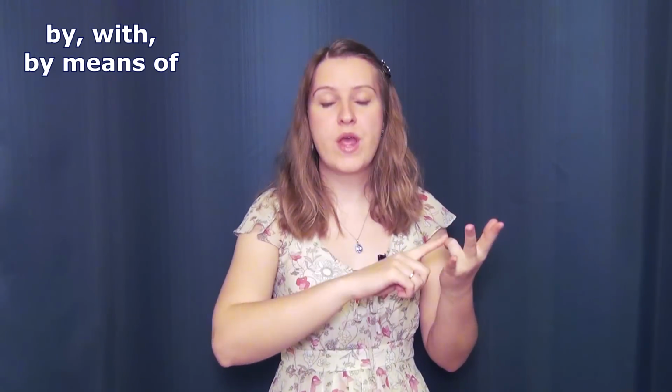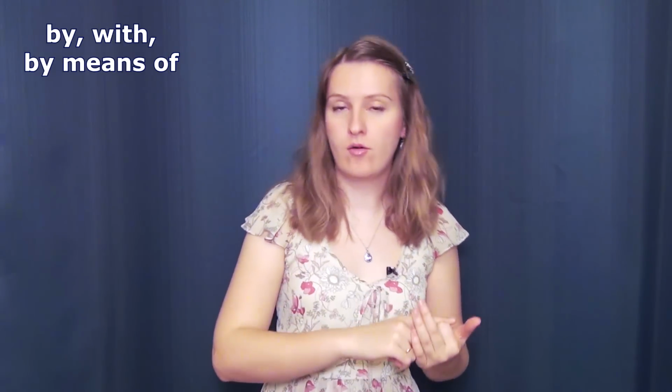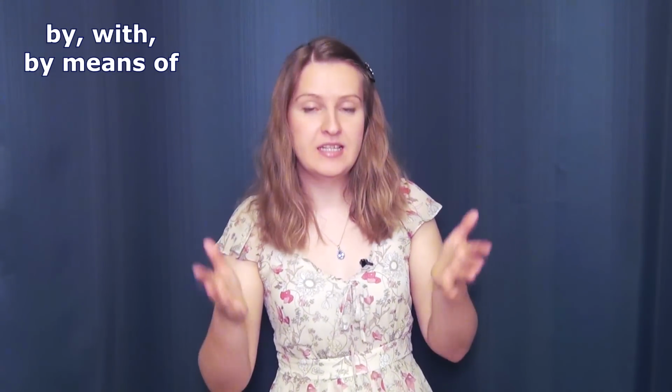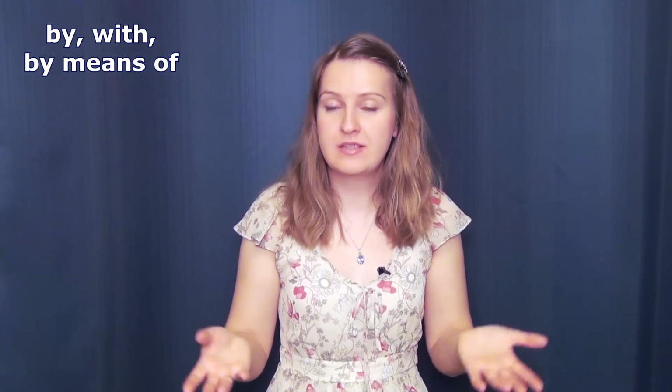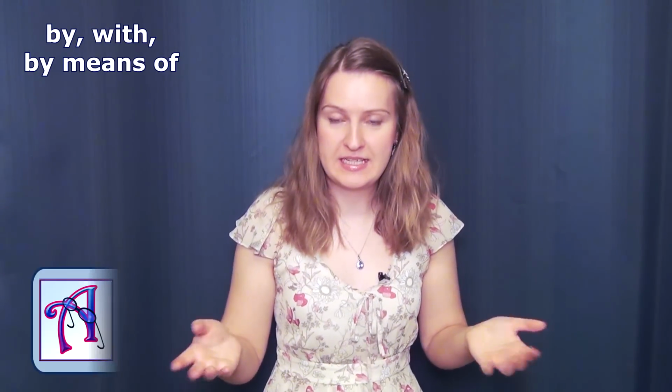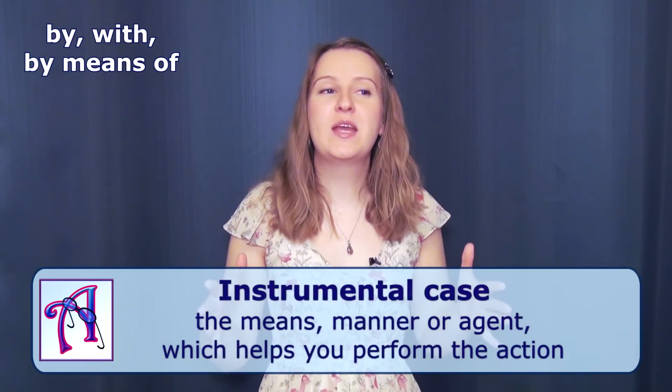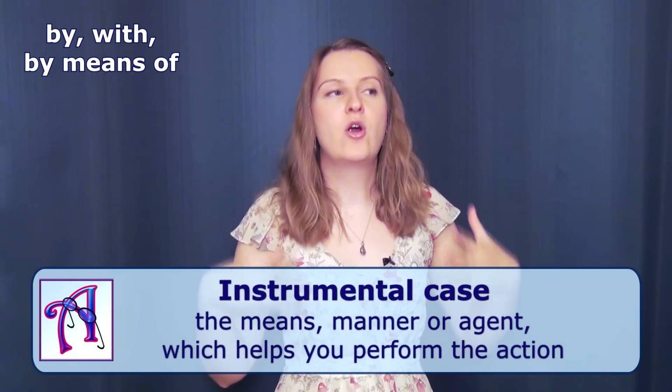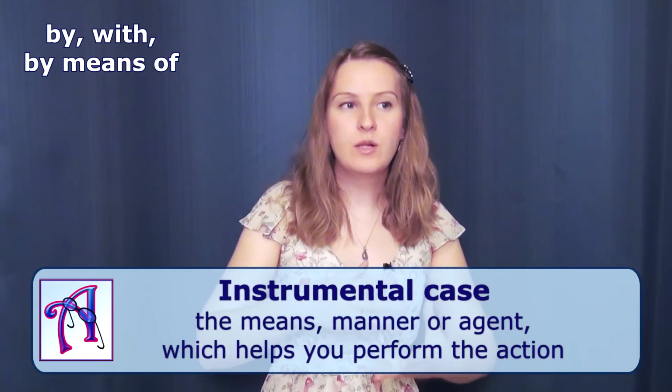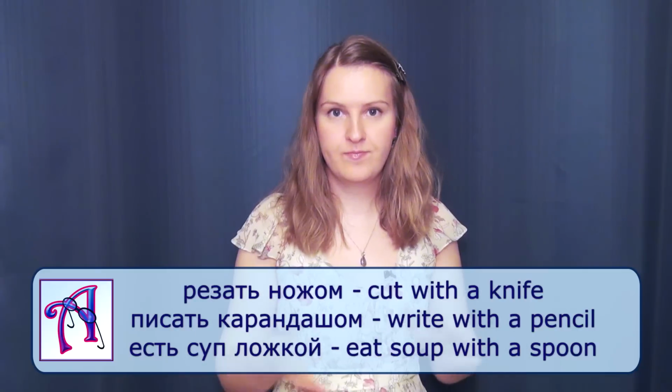Most commonly, when we use the instrumental case in Russian, in English we are supposed to use the following prepositions: by, with, or by means of. And in Russian, in this case, there are no prepositions, and this is what's interesting. Usually here we are talking about the means, manner, or agent, which helps you perform the action.